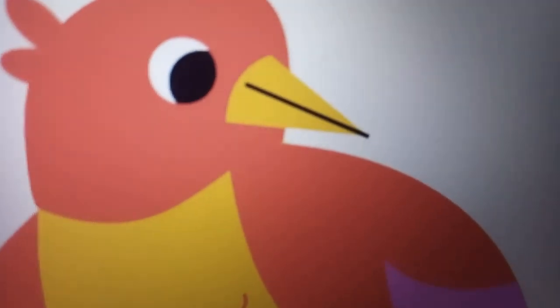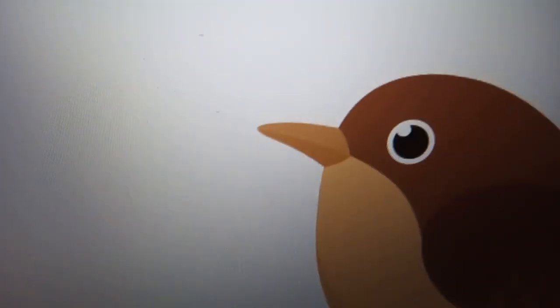This bird's beak represents the greater than sign, while this bird's beak right here represents the less than sign.